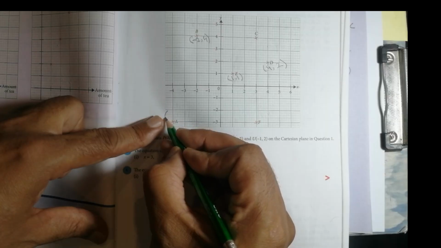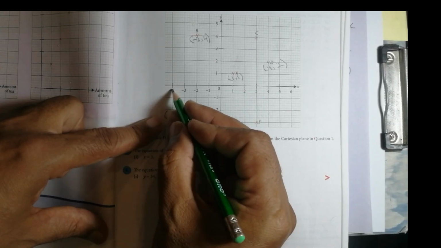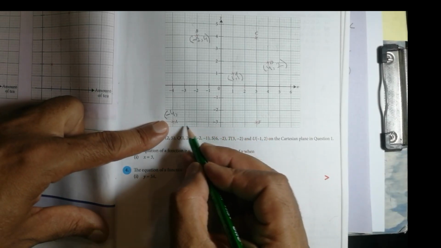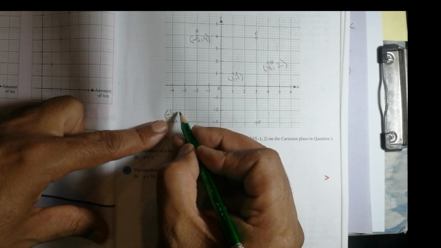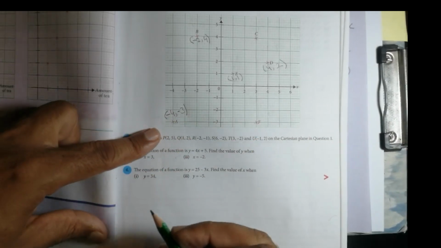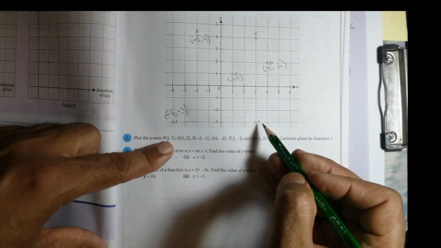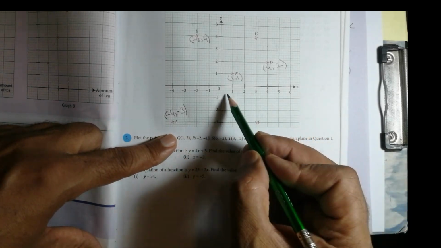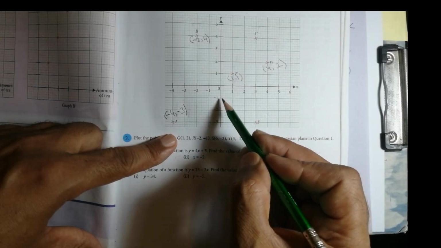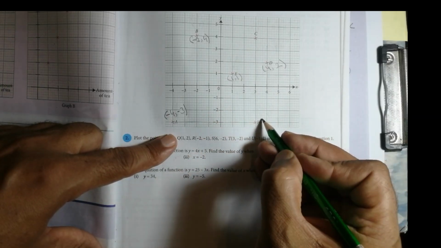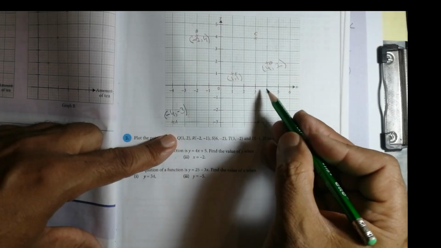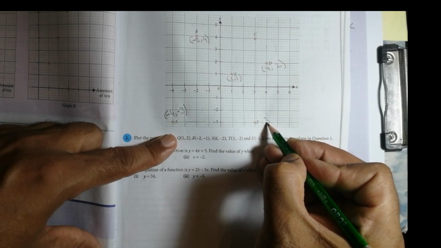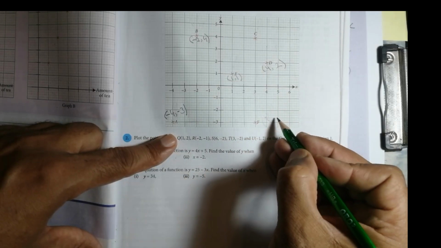So for point A, the x value is -4 and the y value is in front of -3, so -3. Now in the fourth partition, the x values are positive and the y values are negative. So its x coordinate is 3 and its y coordinate is -3.